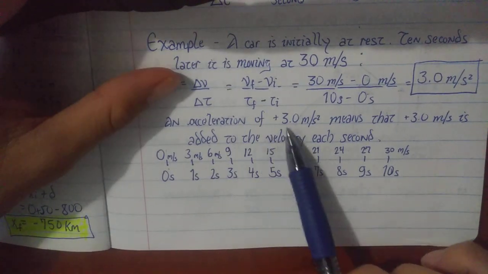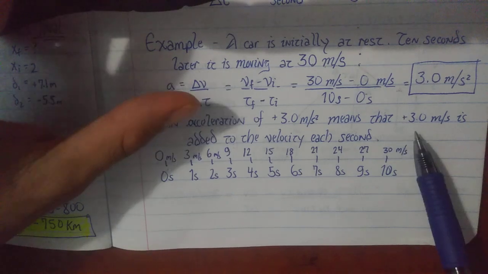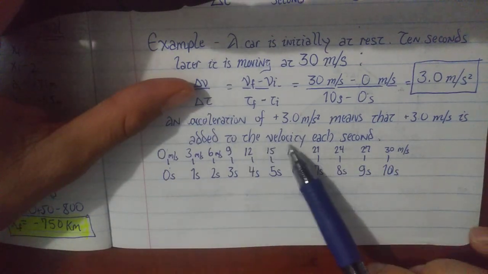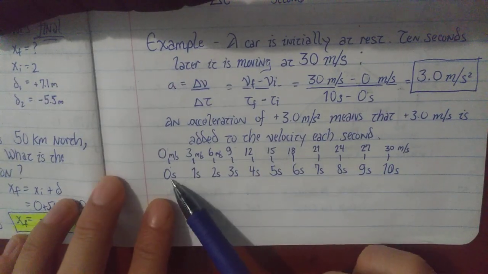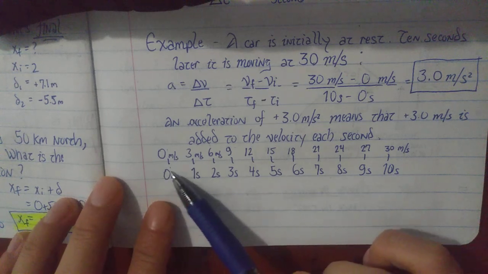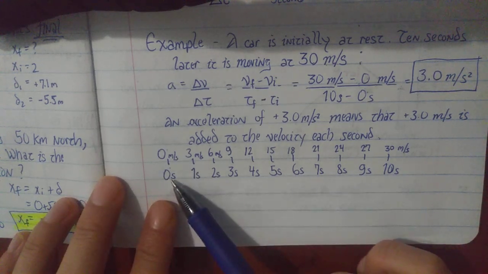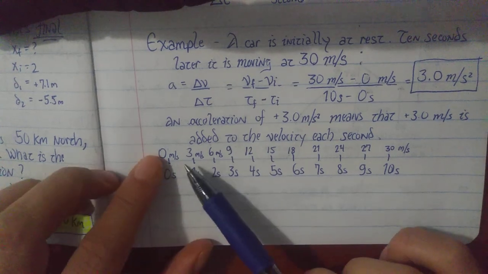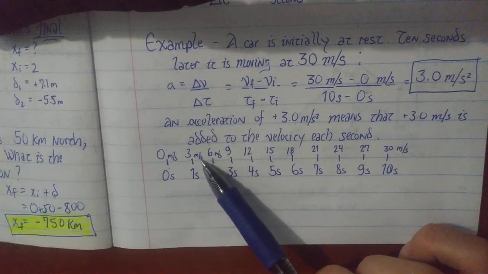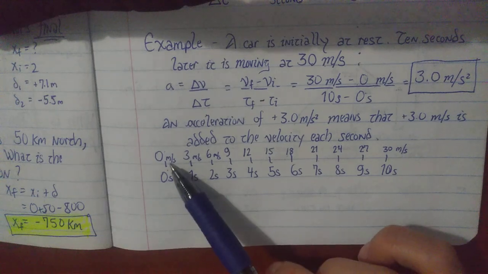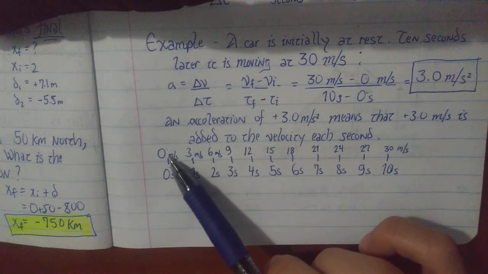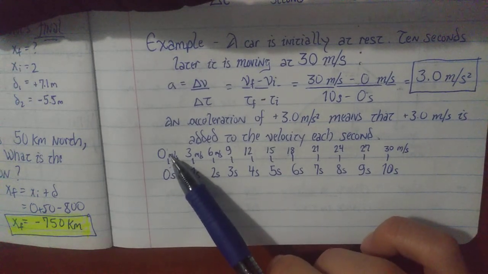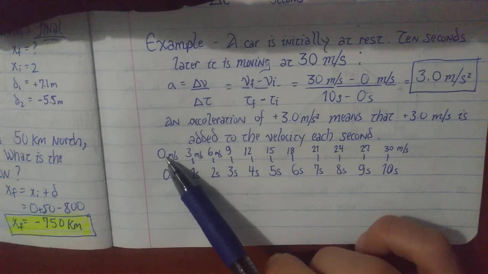Now here's what acceleration is. An acceleration of 3 meters per second squared means that 3 meters per second is added to the velocity each second. I put the seconds on the bottom here. So here we see each second going by and increasing. Each second we're adding 3 because that's an acceleration, right? First we started at 0, and then it accelerated 3 meters per second each second. So we get 3.